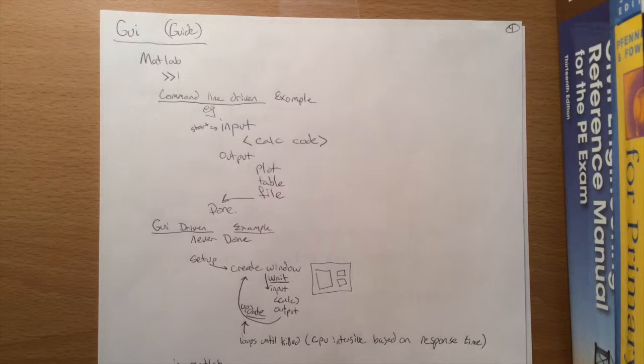Moving on to our final topic of this brief web video, we'll be talking about graphical user interfaces, or GUIs. The wonderful toolbox provided by MATLAB is called GUIDE for generating GUIs. But first we'll talk about what generally is a GUI.